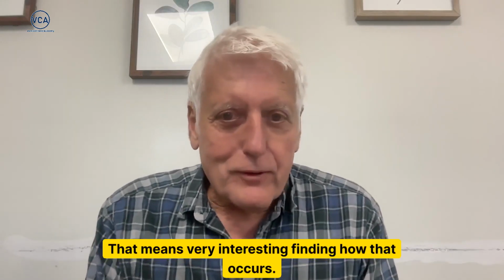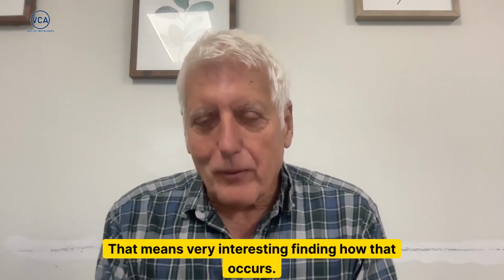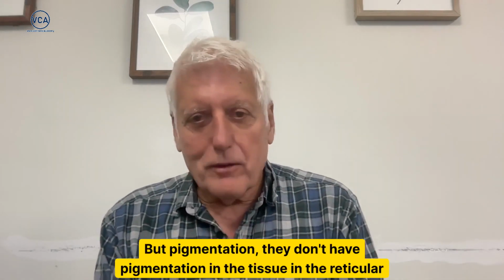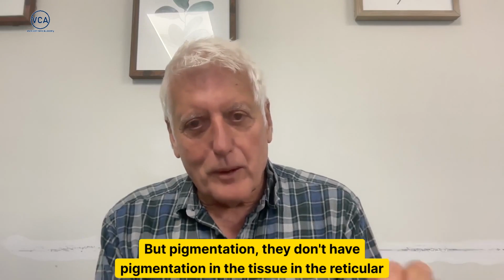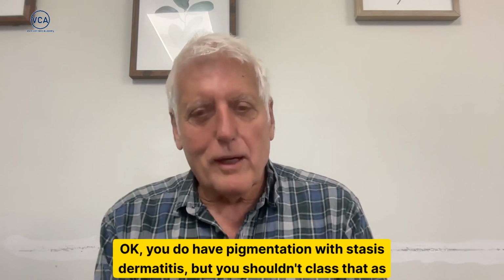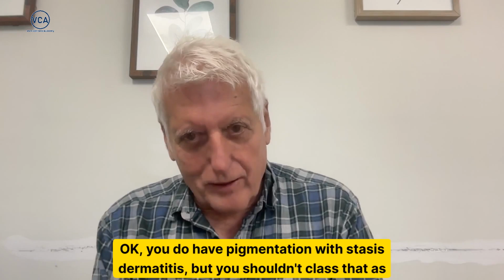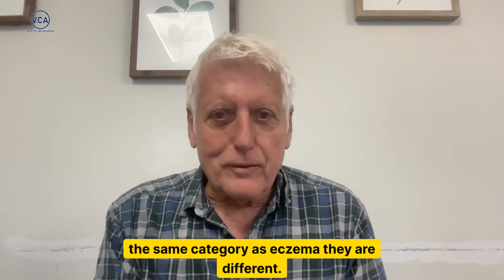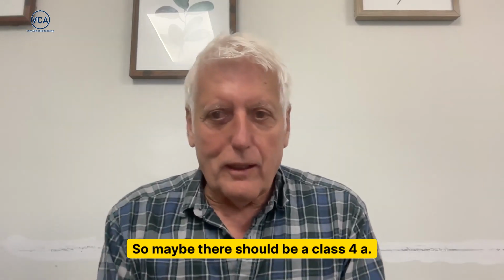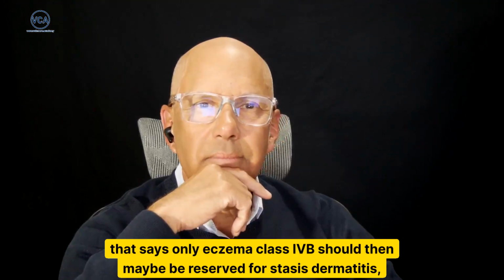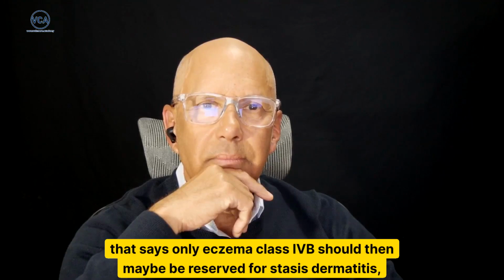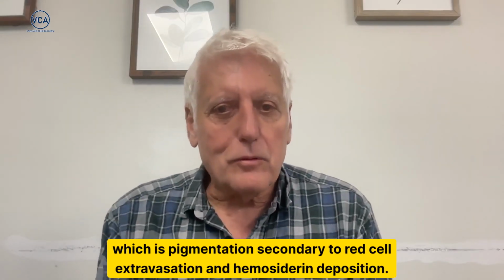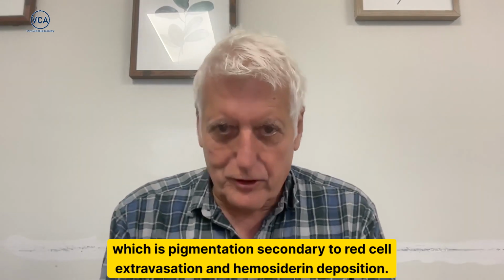I mean, it's a very interesting finding. How that occurs, not really sure. It's some immune-regulated response. But pigmentation, they don't have pigmentation in the tissue, in the reticular dermis, okay? You do have pigmentation with stasis dermatitis, but you shouldn't class that in the same category as eczema. They're different. So maybe there should be a class 4A that says only eczema. Class 4B should then maybe be reserved for stasis dermatitis, which is pigmentation secondary to red cell extravasation and hemosiderin deposition.